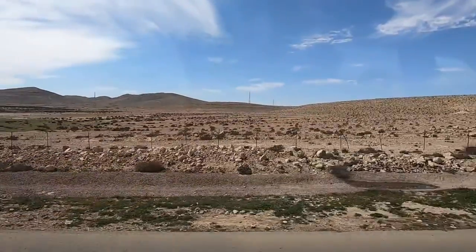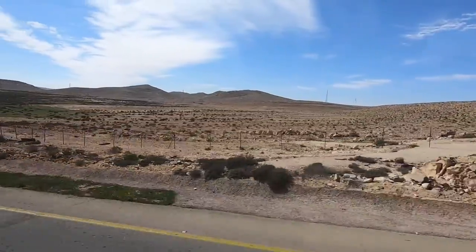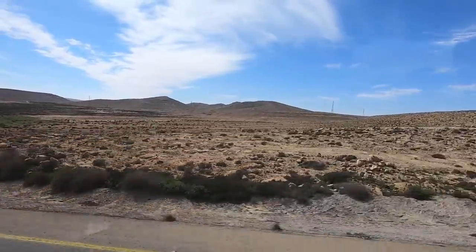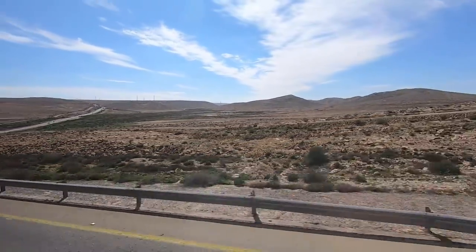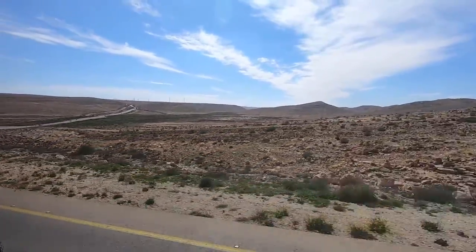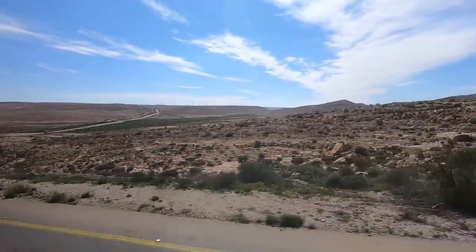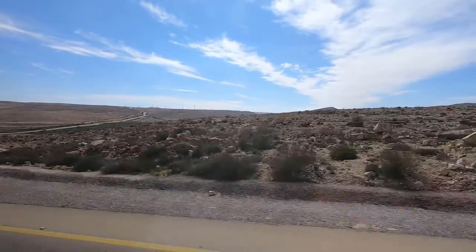This is Zen. So apparently the wilderness of Zen is talked about in the Bible. So we're getting a good look. There are sheep out there, but you can't see them. And then all those little bushes, whatever those are. The wilderness of Zen.